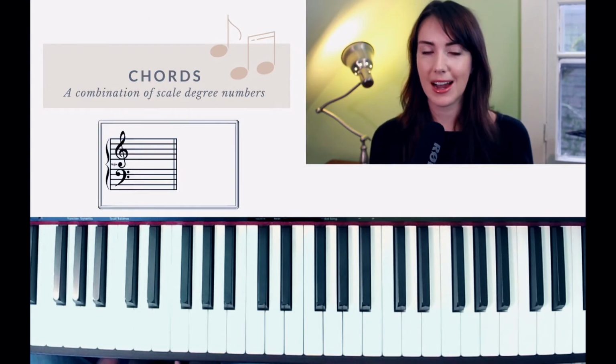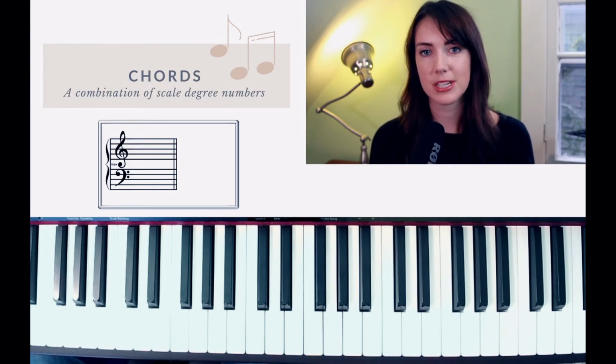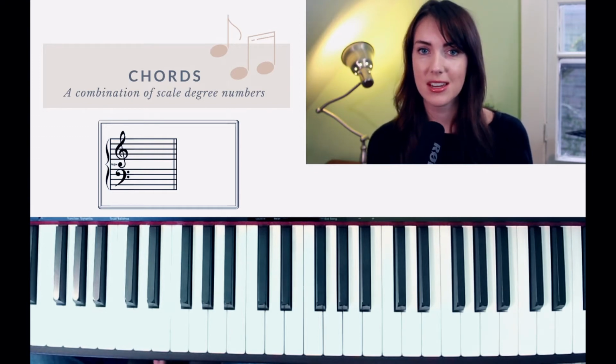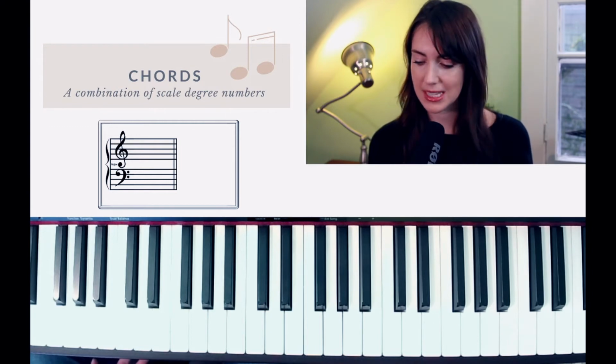Now that we know how to create scales, we know our scale degree numbers and also what fingers to use, we're going to talk about chords. So the reason why I said it's important to know your scale degrees is because when we go to create chords, chords are simply a combination or a stacking together of specific scale degrees. Like a little family, you're going to group them together.